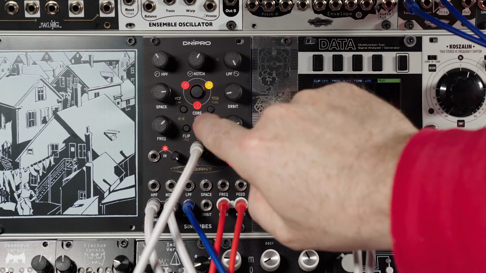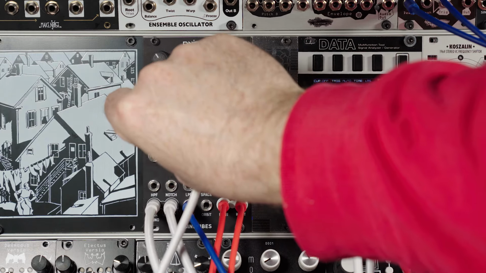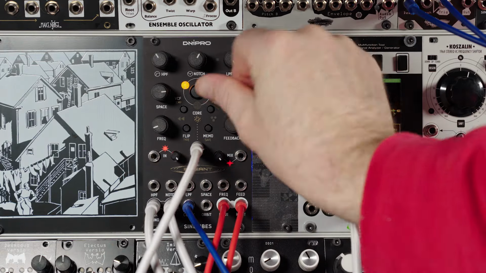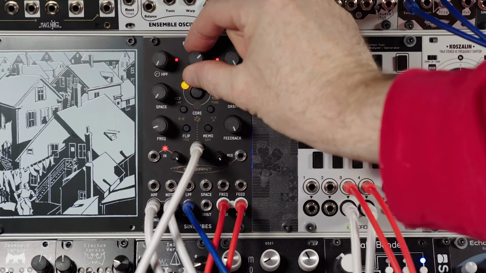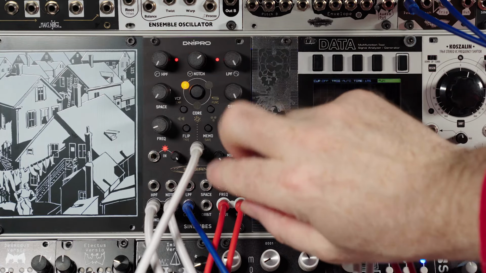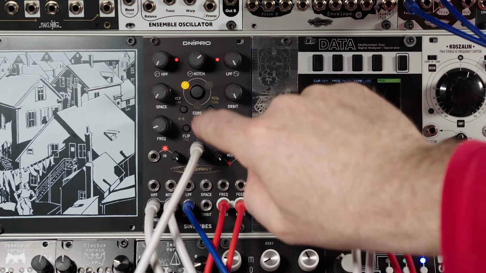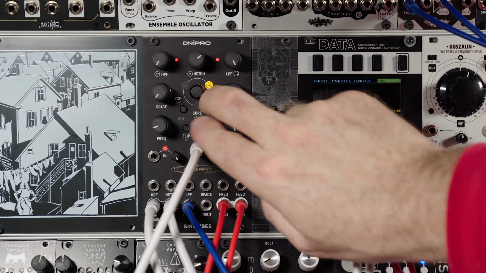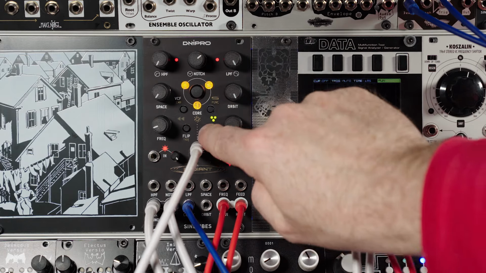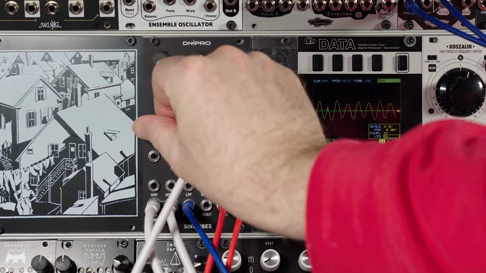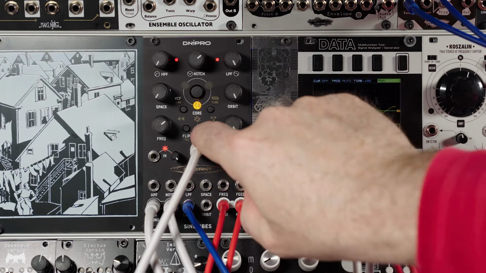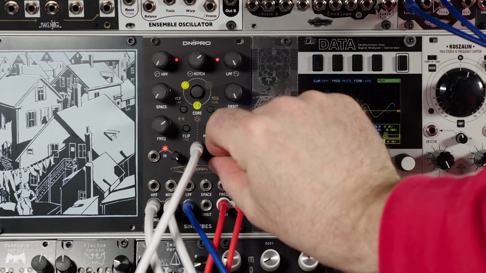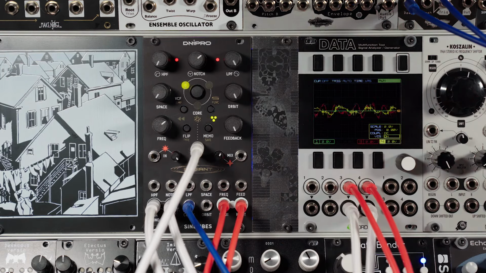Let's try this on the core with distortion, phaser, and chord wrapper. That's pretty damn cool.